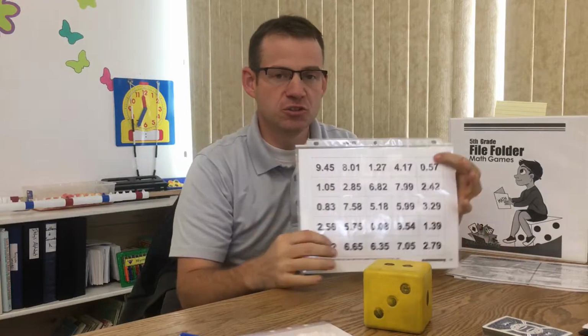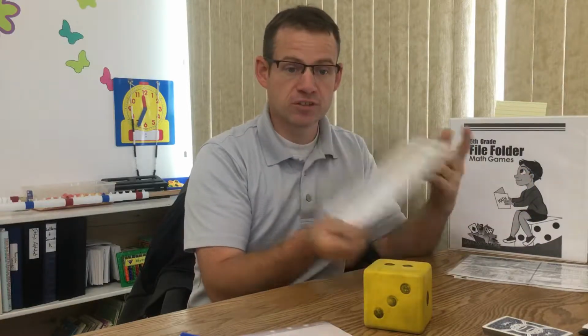So today's game is coming from my fifth grade file folder math game book. This game is on decimals, to put decimals in order. So the game starts off. What you'll need to do is use the sample board to begin with, and after you do the sample board once, then you'll create your own board. So let's just quickly go through it.